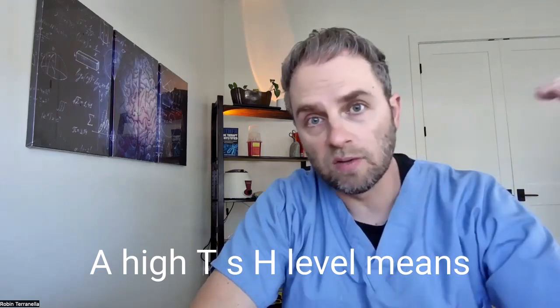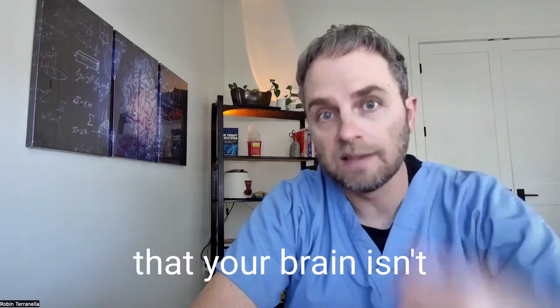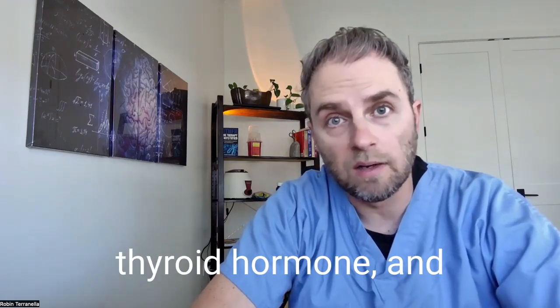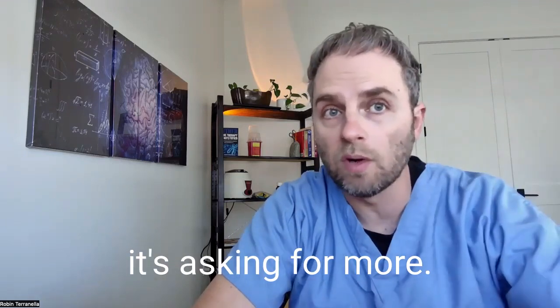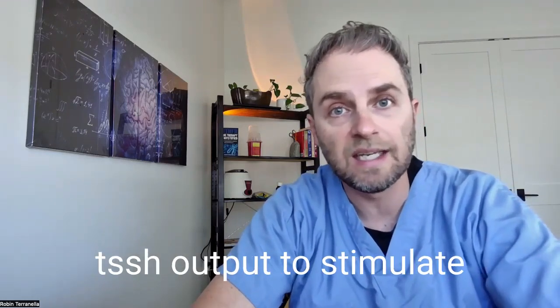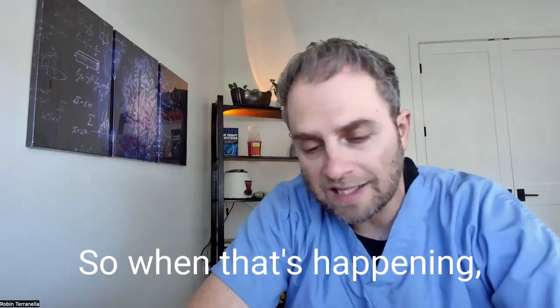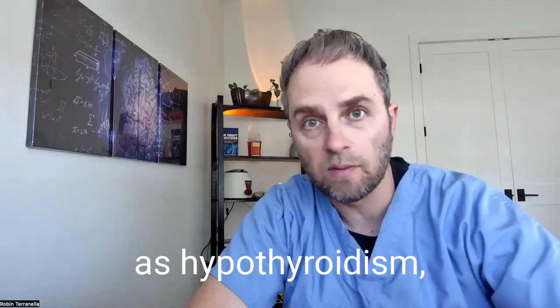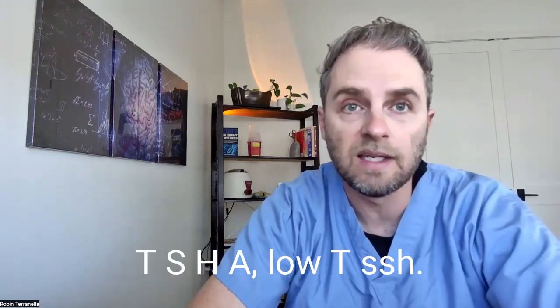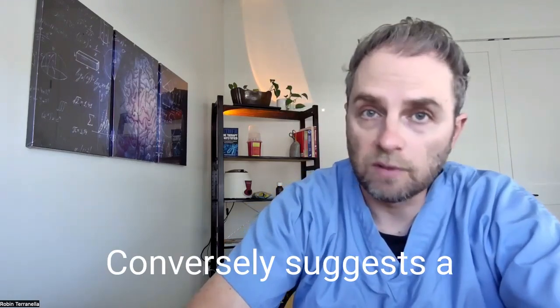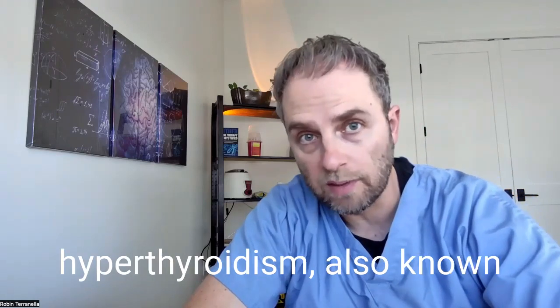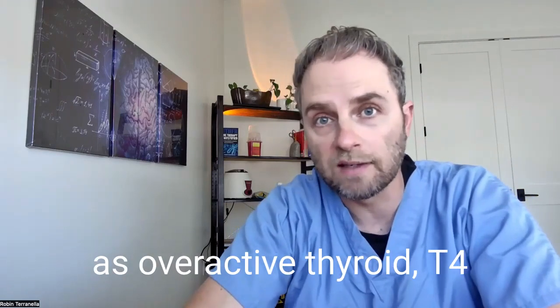A high TSH level means that your brain isn't getting enough thyroid hormone and it's asking for more, so it increases the TSH output to stimulate the thyroid gland to make more. When that's happening, this is referred to as hypothyroidism. You will have a high TSH. A low TSH, conversely, suggests hyperthyroidism, also known as overactive thyroid.